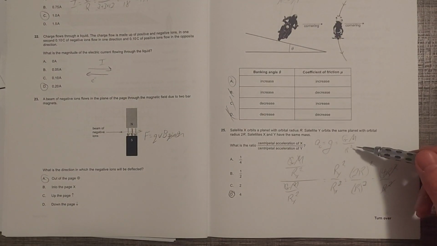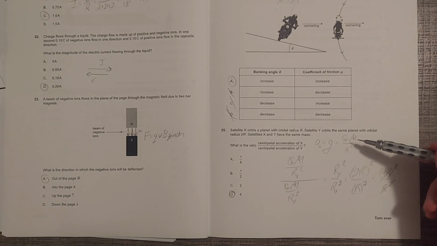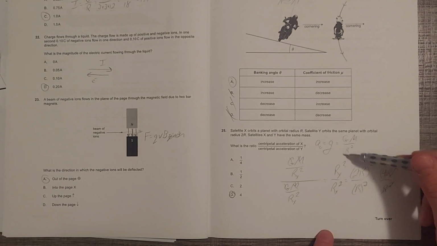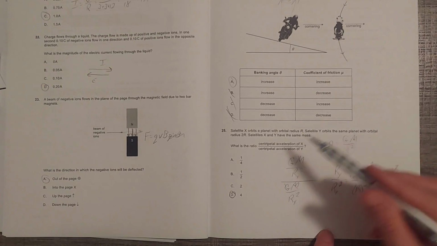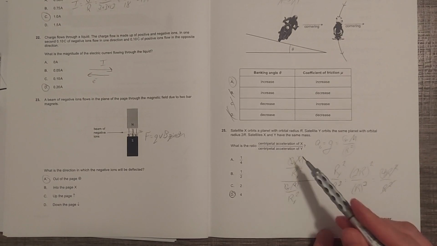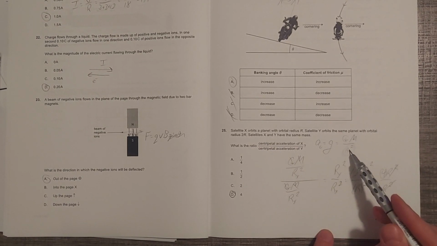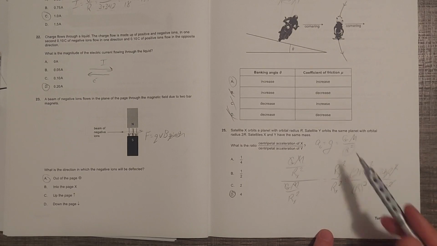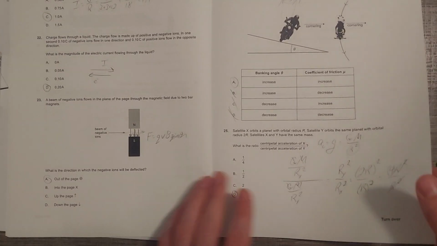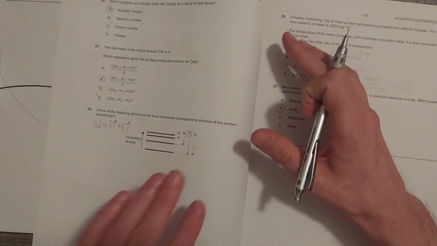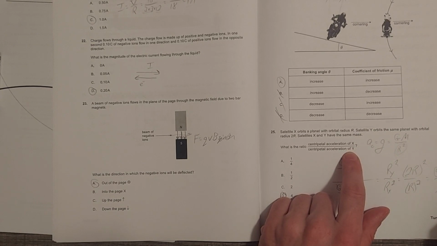Or if you're good at understanding ratios or proportional reasoning, you can just realize, hey, the centripetal acceleration of Y is going to have to be 1/4 as much, because it's twice as far away and the distance is an inverse square. Just make sure you don't say 1/4 by accident, because you get that this one has centripetal acceleration 1/4 as much. It turns into a double denominator.